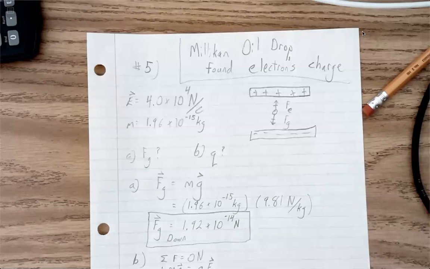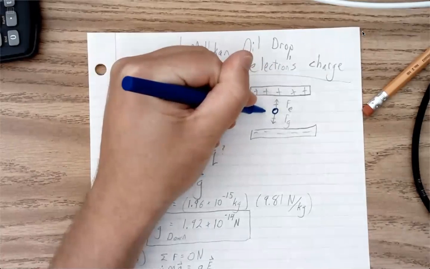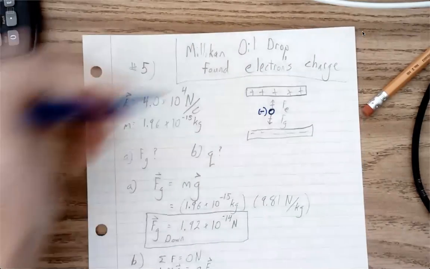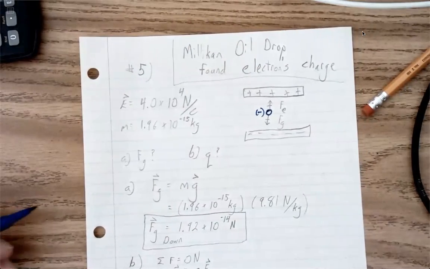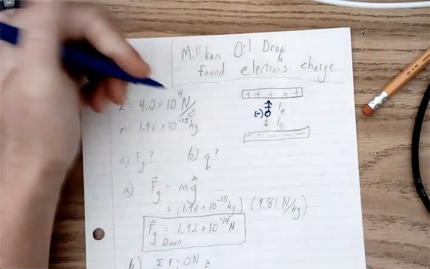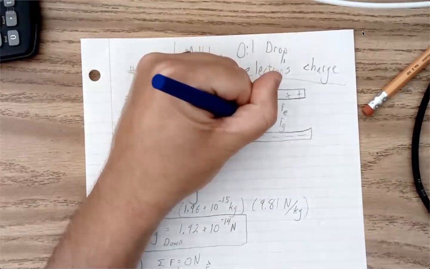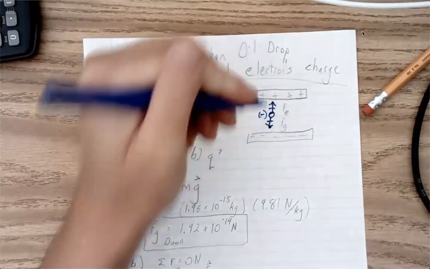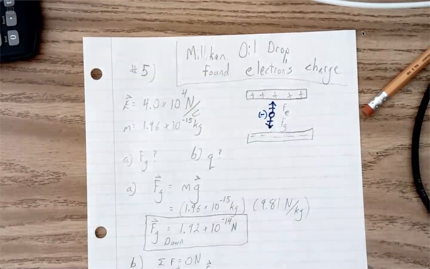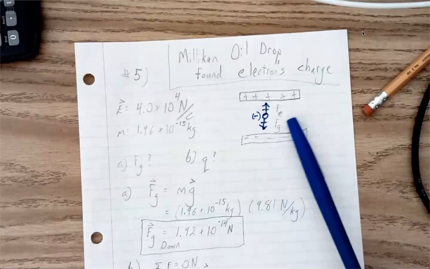And what we have is we have this oil drop on here that has negative charges in it. It's negatively charged. And we have an electric field that makes this negative charge go up, and this gravitational field that makes the mass go down. So we have then the forces, gravity down and electrostatic force up.